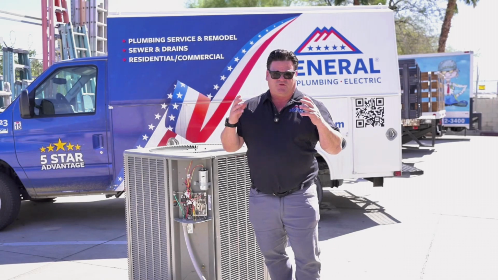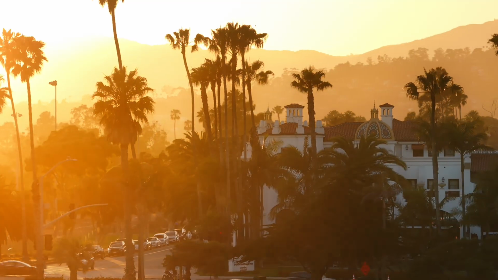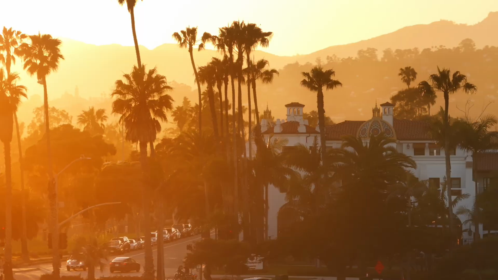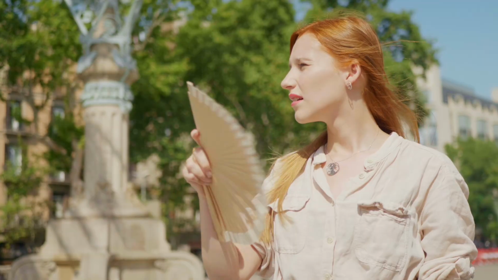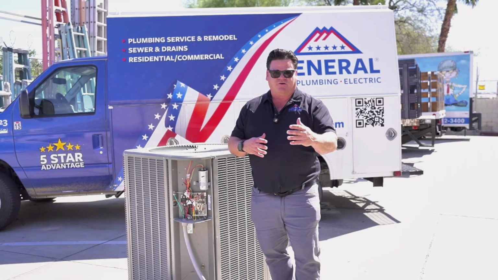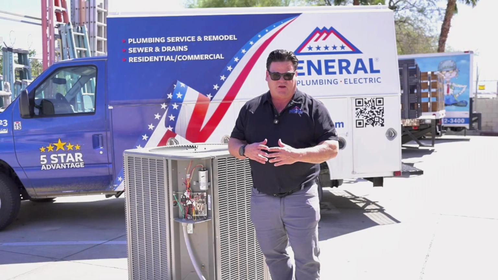Summertime is coming, and if you're in climates like we are in Southern California, Florida, Texas, different places like that, there is a lot of hot weather that comes sooner than it does in the rest of the country. So we've got to start thinking about our air conditioning and maintenance and getting it prepared.